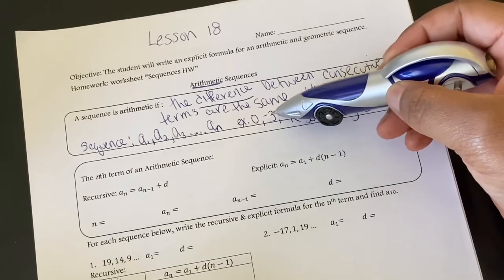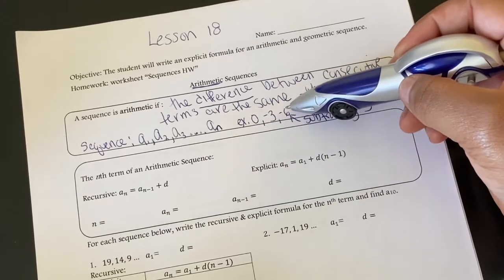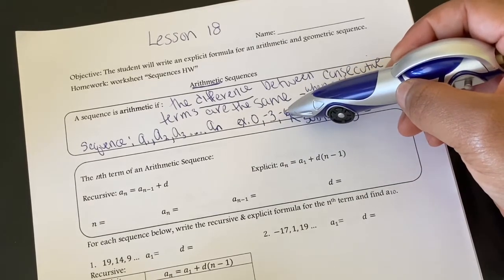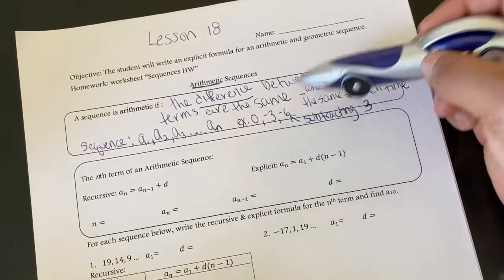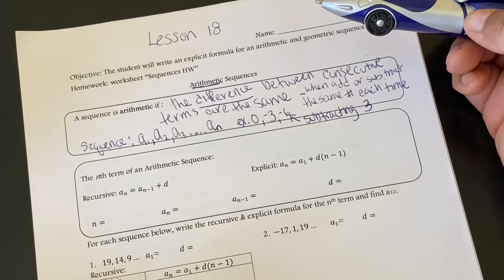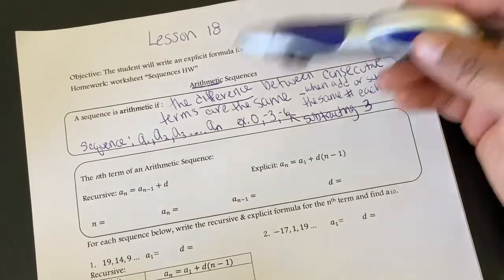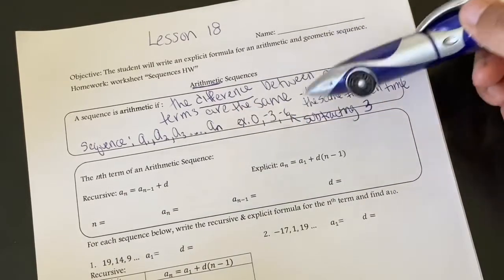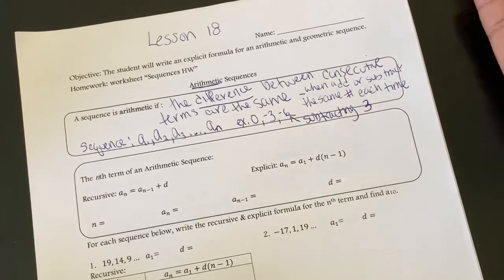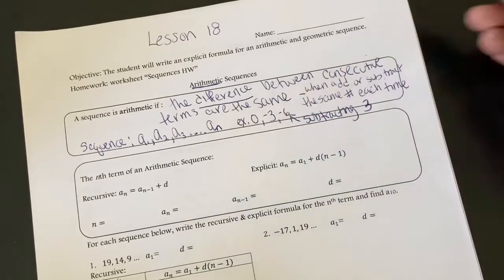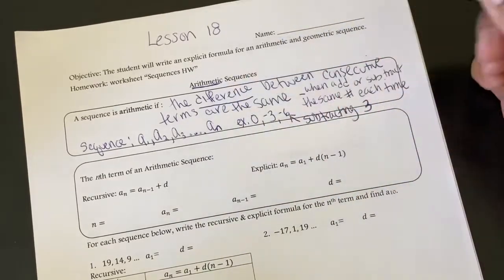The difference between -3 and -6 is -3. Okay, so it's subtracting 3 each time. It could also be adding 3 each time if I gave you that kind of example. So it's when you're adding or subtracting the same number each time to get from one number to another. That's an arithmetic sequence.